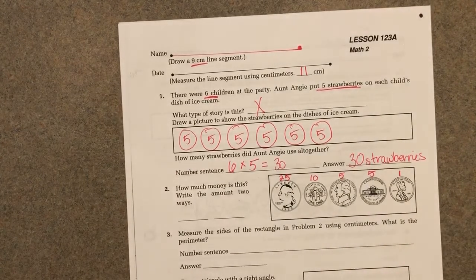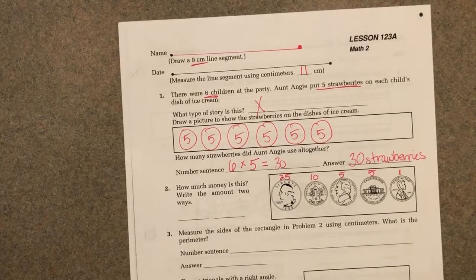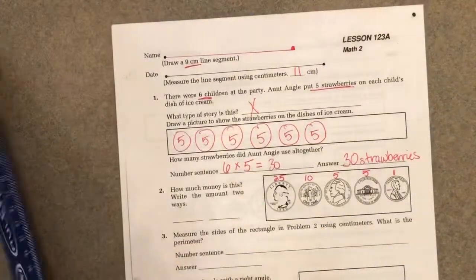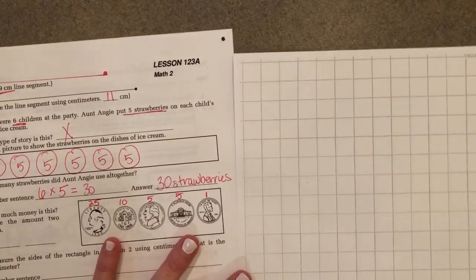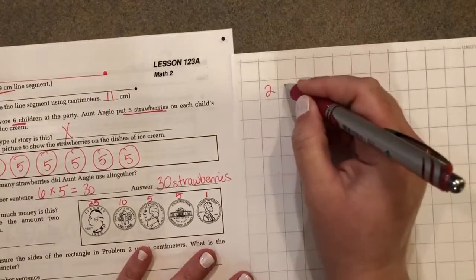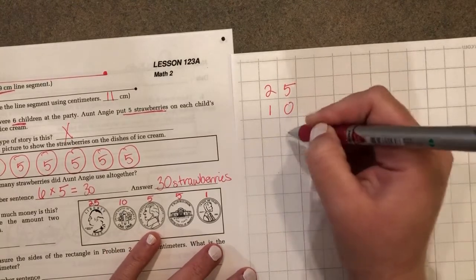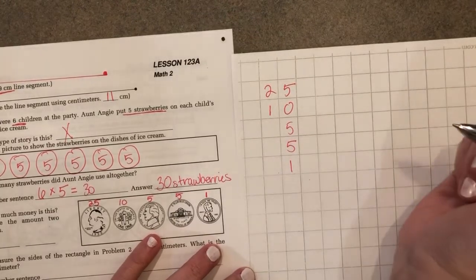So let's add them up. Let's see if I have some scratch paper I haven't written all over yet. Here we go. So we have 25, a 10, 2 5s, and a 1. Those are the coins we have.